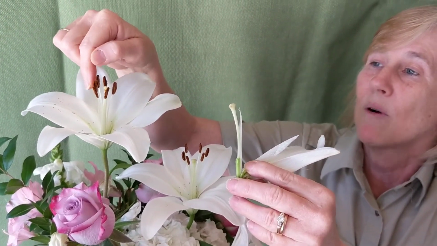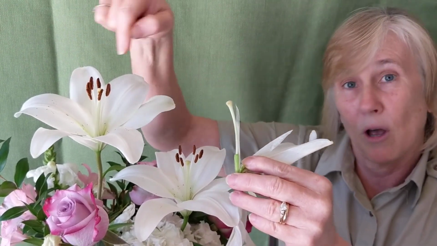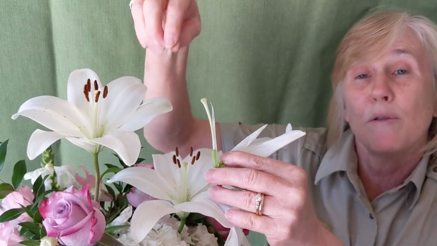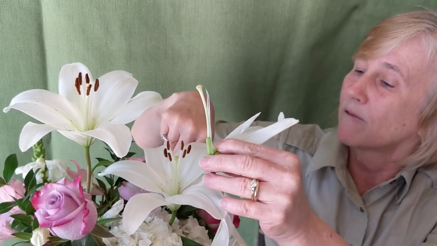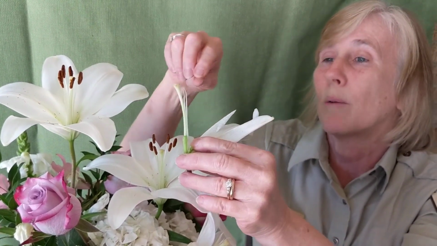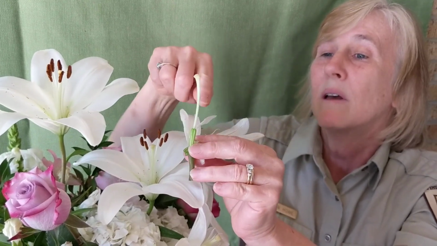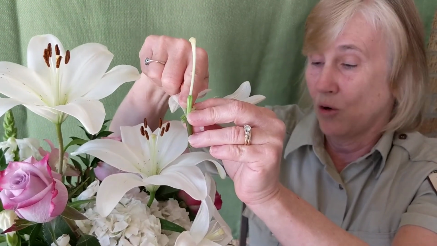It has to come from one flower to another one, to cross pollinate from another flower of the same species. I can't get pollen from another kind of flower and put it on this stigma, and it just doesn't work. Now, when the pollen gets on the stigma, this ovary down here will turn into a fruit.